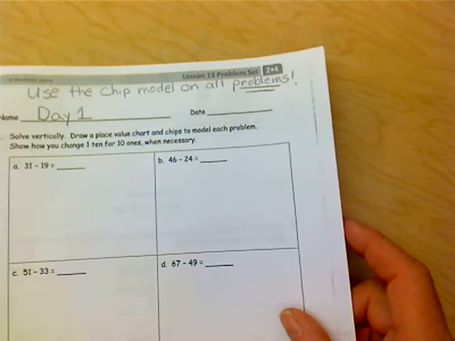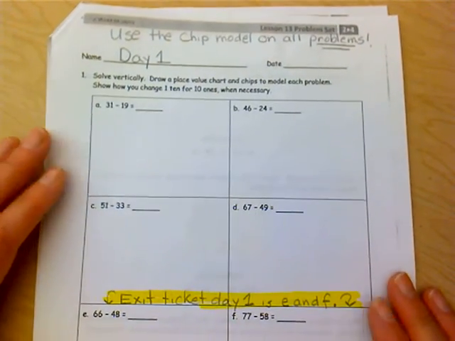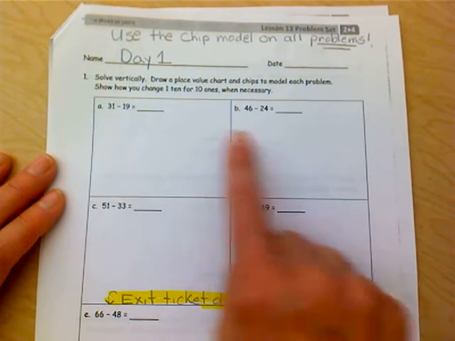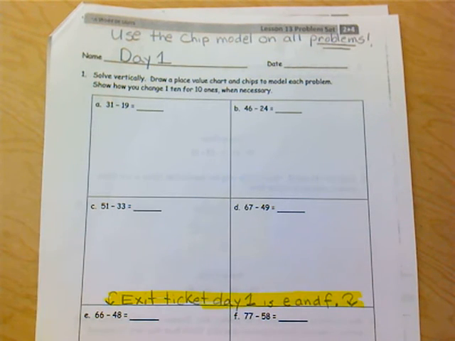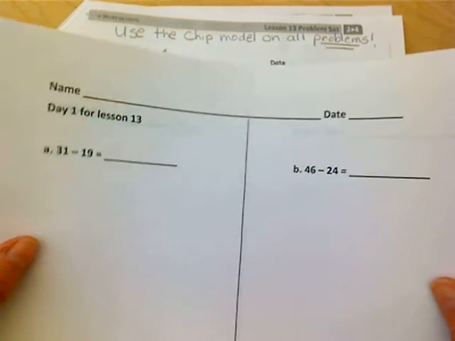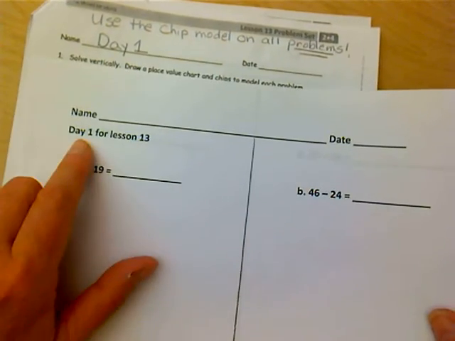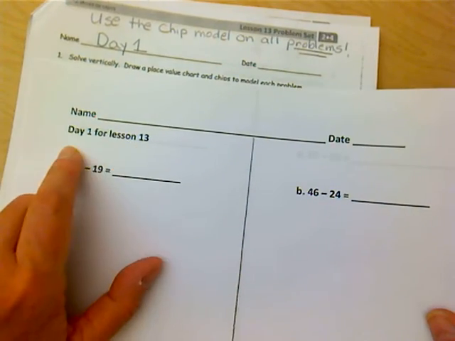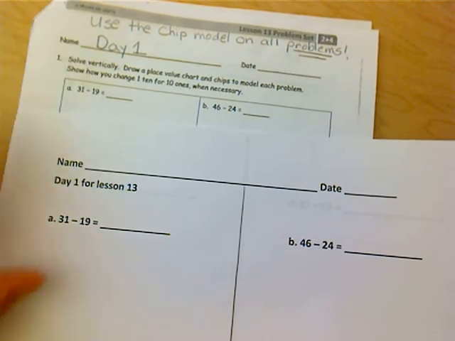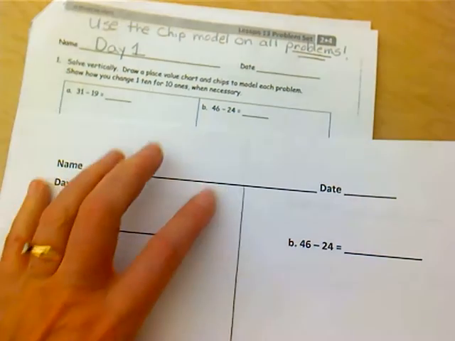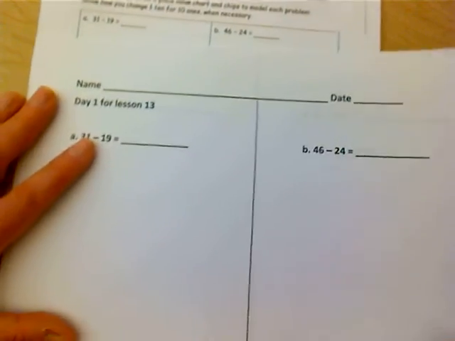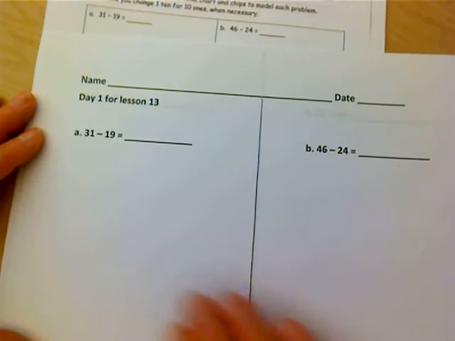So let's go back. I was going to also tell you, I have been frustrated that the workspace that they give you for those problems is so tiny. So you might want to have a separate piece of paper. These are the problems that are on day 1. You'll notice that they're exactly the same problems. 31 take away 19 equals. I've just given the face-to-face students a little bit more space to be able to work their problems.